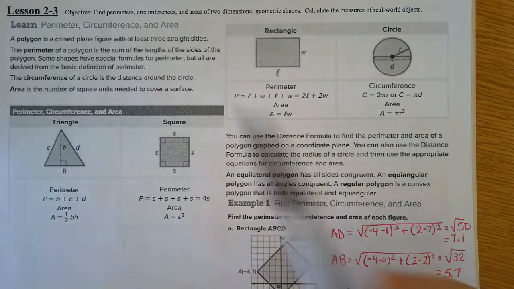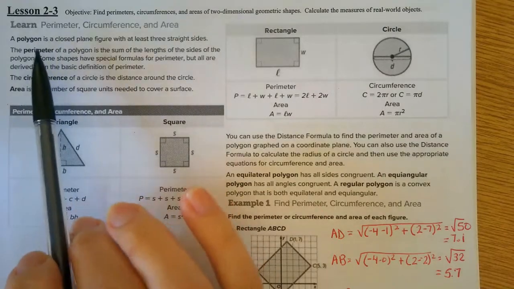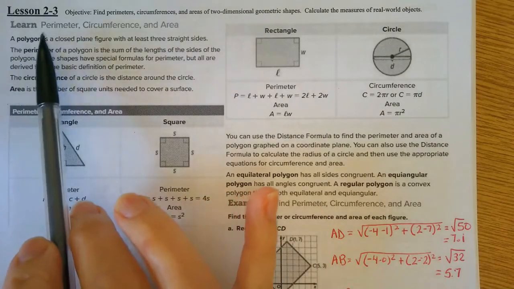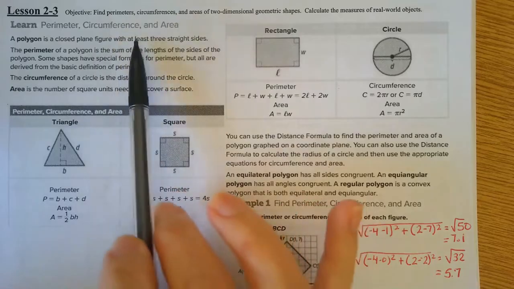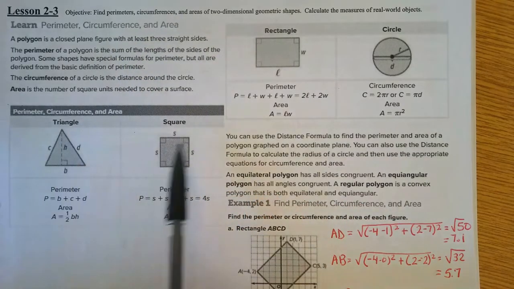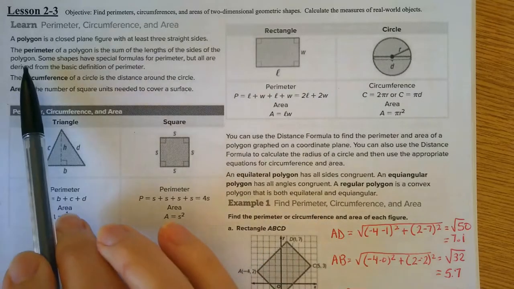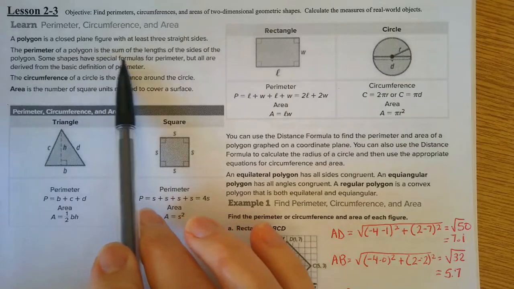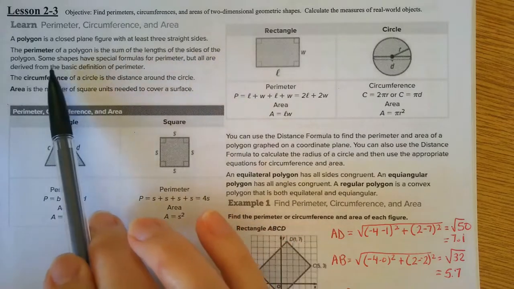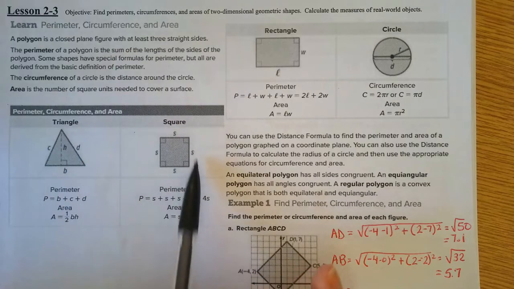Section 2.3, we will find perimeter, circumference, and area. So just to name a couple of vocabulary words, a polygon is a closed plane figure with at least 3 straight sides. So a triangle is a polygon, a square is a polygon, a rectangle is a polygon. The perimeter of a polygon is the sum of the lengths of the sides of the polygon. So we can find the perimeter by adding up all the sides.